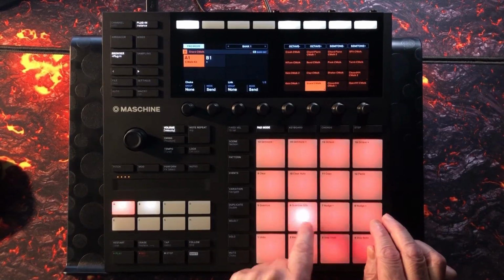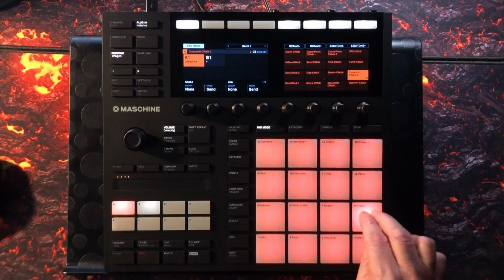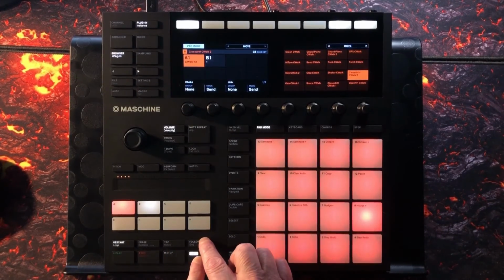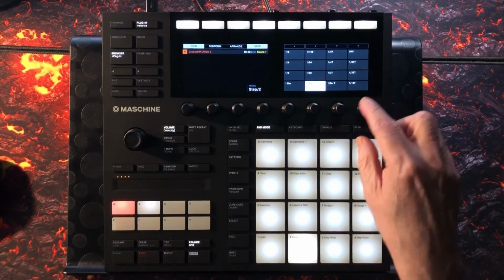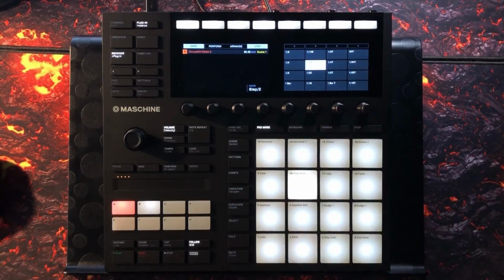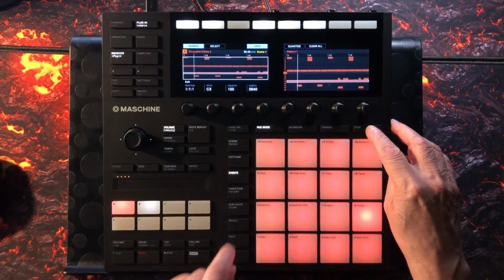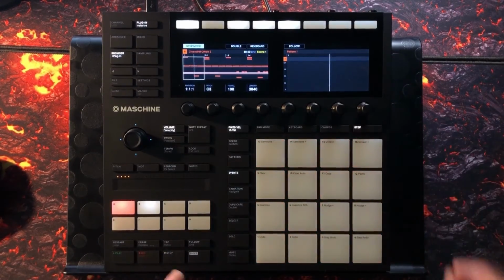Yeah, we'll use this. Now we're going to go to follow, and we're going to choose something really fast, something like 1/64th. So this one. Let's go back to events. We know that we're selected on this, so we don't need to worry about selecting it. Let's go to step mode and watch what happens. This is going to move fast now.